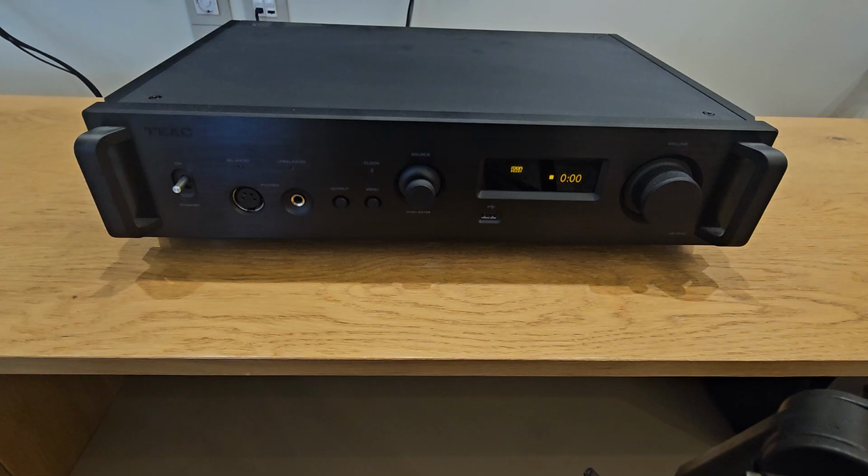Well, now, my opinion. It is a great device. I am very pleased with my choice. Solid construction, quality materials, 4 different power supplies inside, great volume control sensation, great menu.